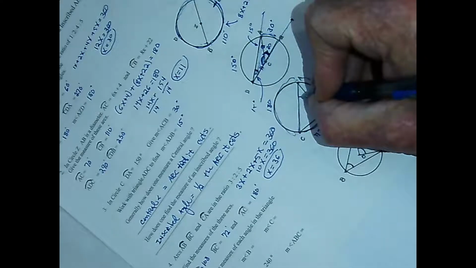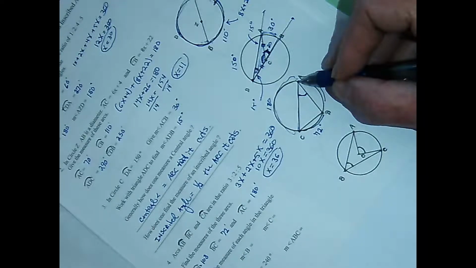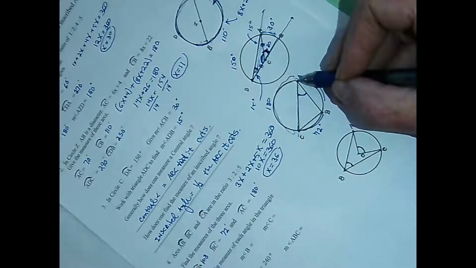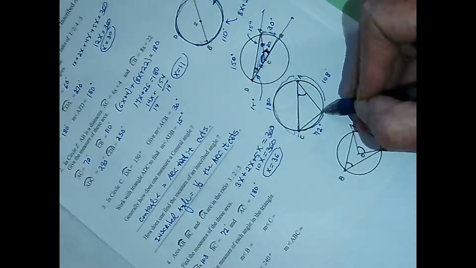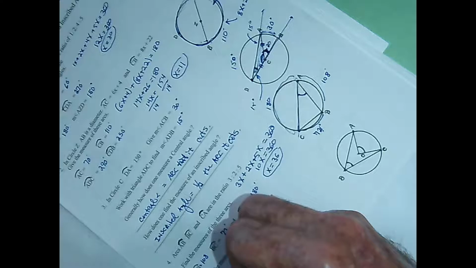Now, what kind of angle is angle A? Angle A is an inscribed angle. How do you measure an inscribed angle? 1/2 of the arc it cuts. Angle A cuts this arc, CB. That's 72 degrees. Therefore, the measure of angle A is 1/2 of 72. That'd be a 36-degree angle, huh?